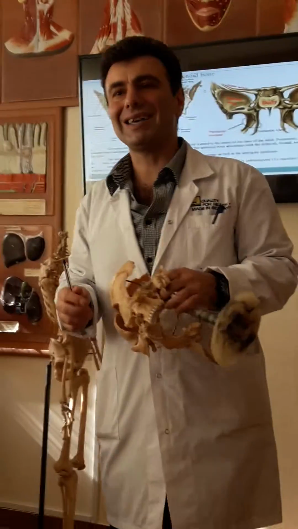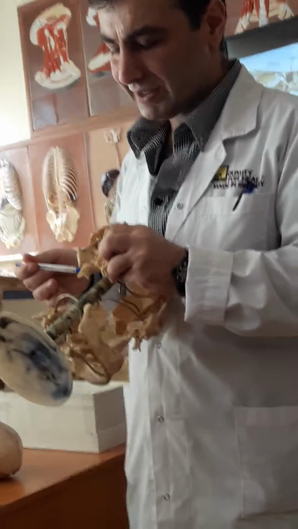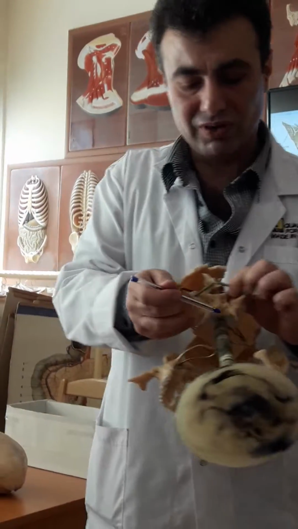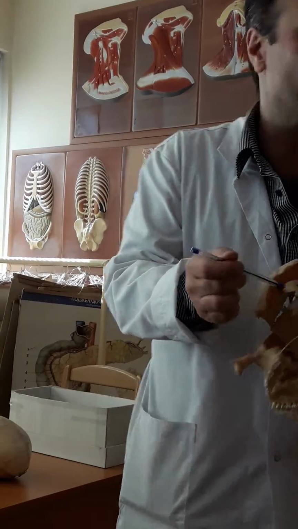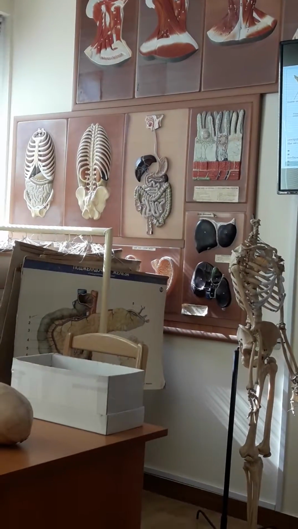And finally, guys, the last, fourth or fifth part, I don't know, is the pterygoid process. It is like the legs of this bird. The pterygoid process, which passes downwards. The pterygoid process of the sphenoid bone.